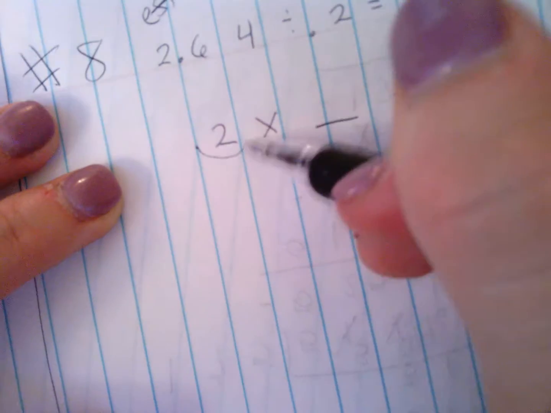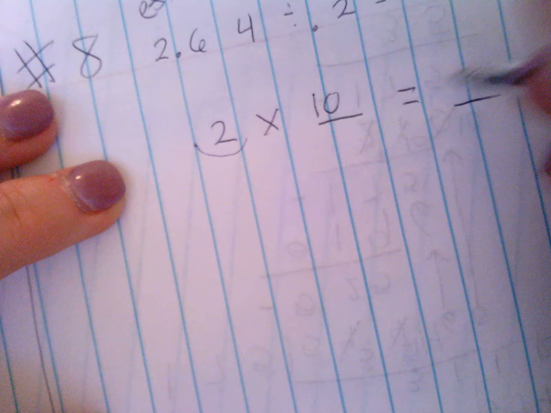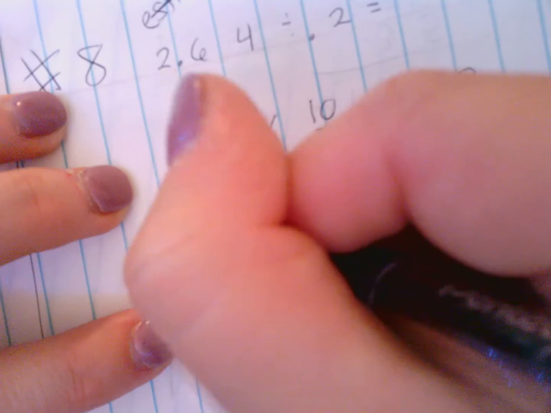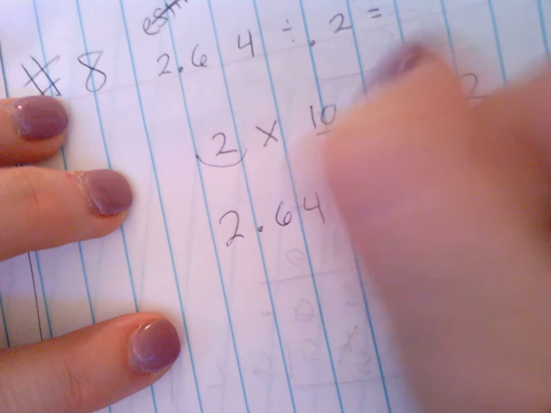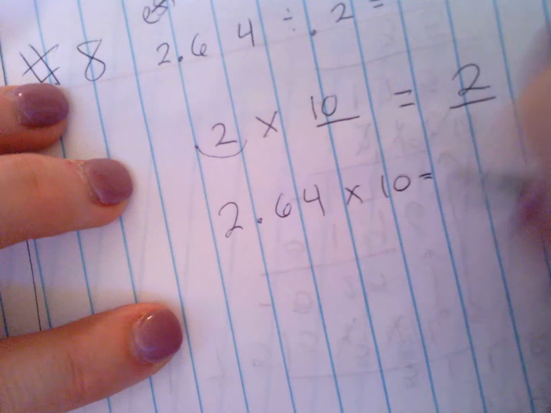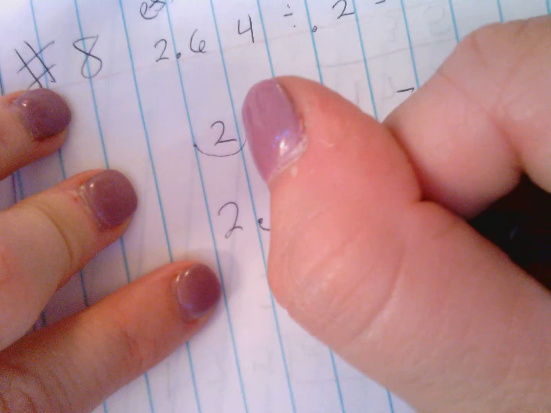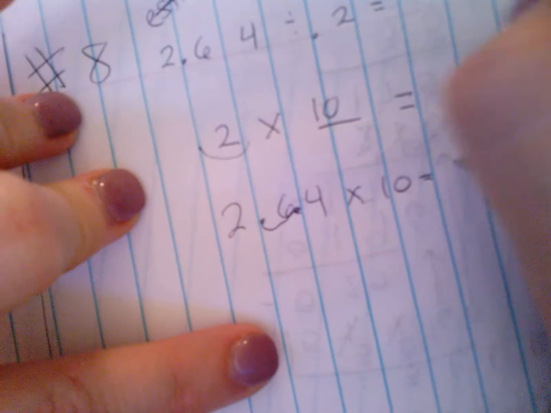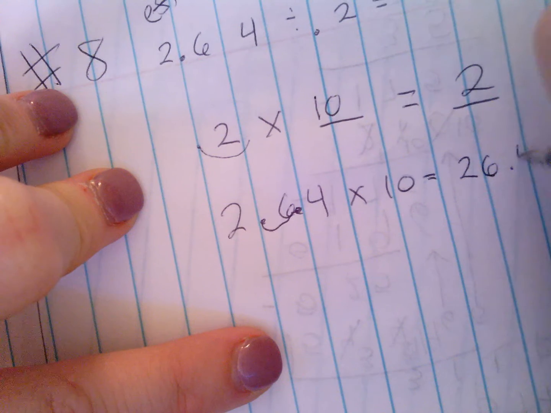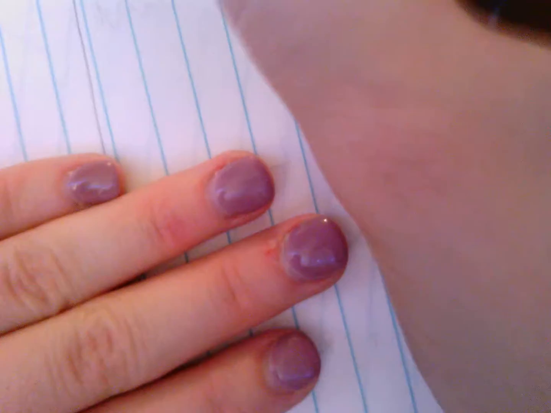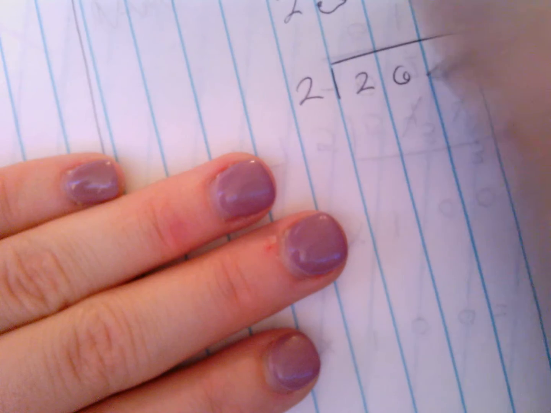So there's 0 decimal points in our divisor. So 0.2 times blank equals blank. I need to move it over 1, so I multiply it by 10. So this becomes a 2. 2.64 times 10, because whatever you do to one, you got to do to the other, equals, and I just move it over, 26.4. Perfect. So now it is 2 divided by 26.4.